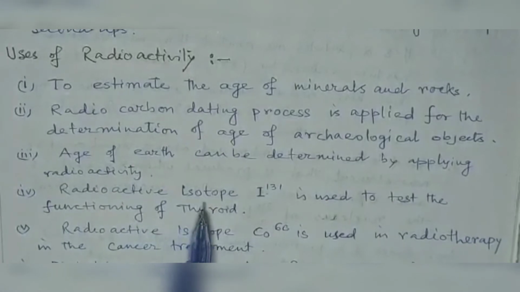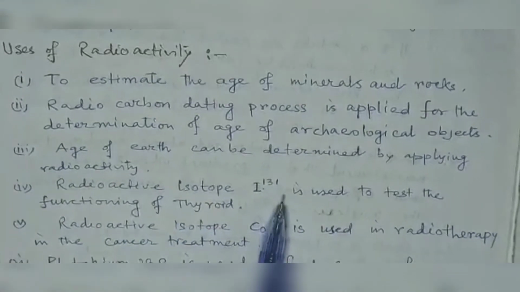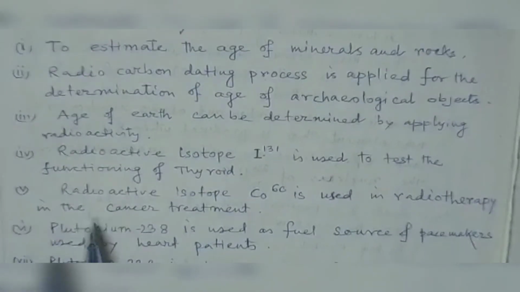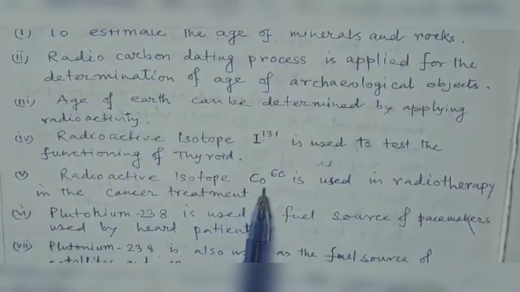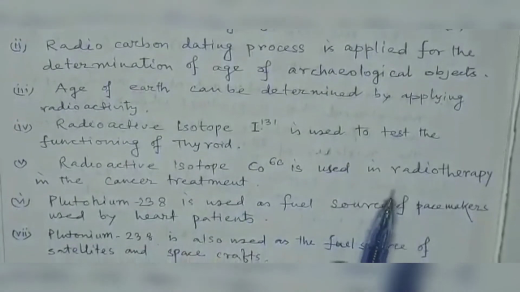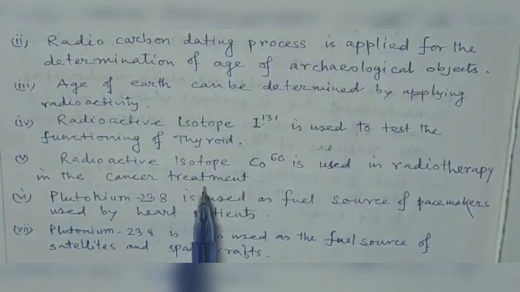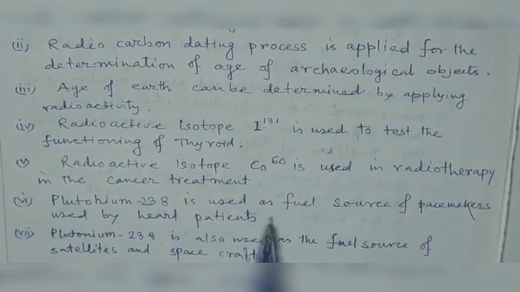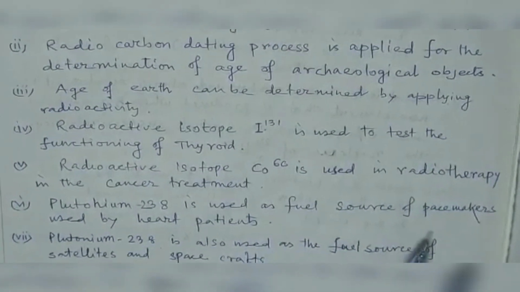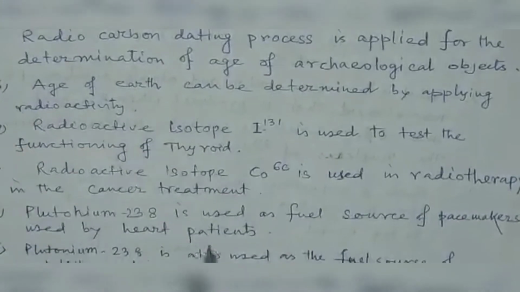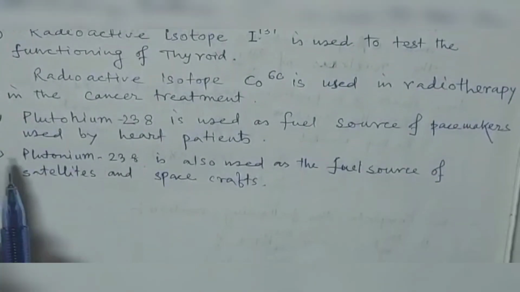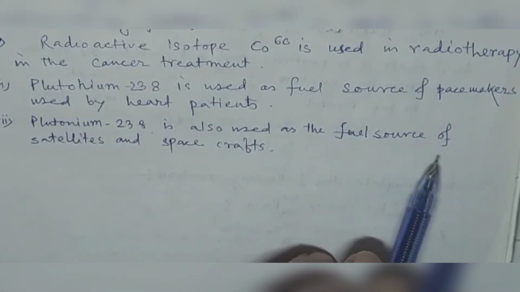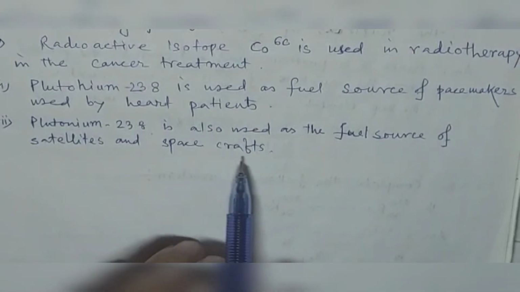Radioactive isotope I-131 is used to test the functioning of the thyroid. Radioactive isotope cobalt-60 is used in radiotherapy in cancer treatment. Plutonium-238 is used as the fuel source of pacemakers used by heart patients, and plutonium-238 is also used as the fuel source of satellites and spacecraft.